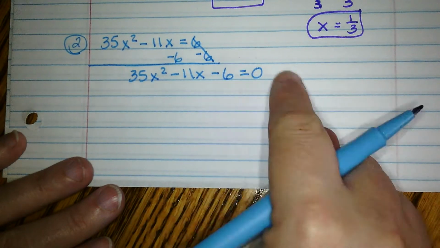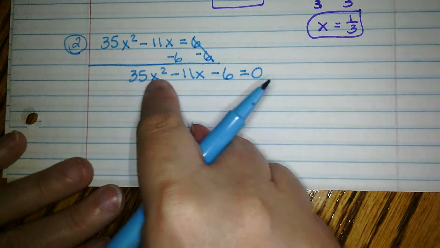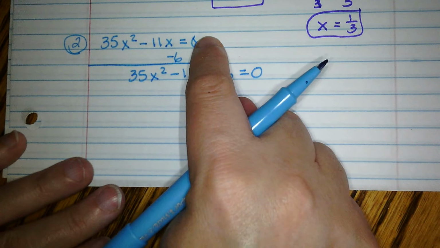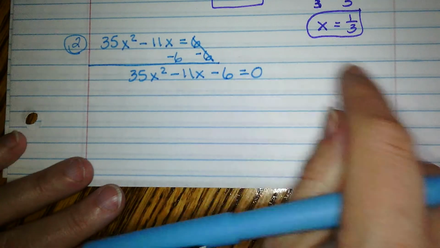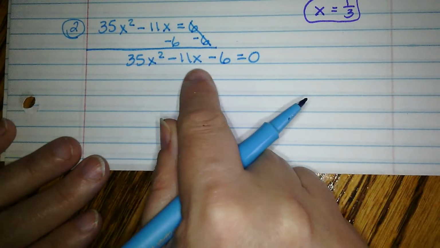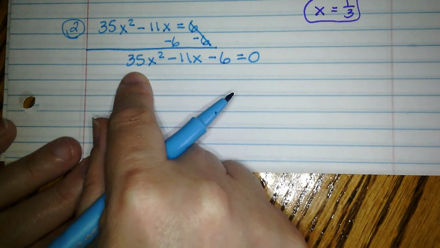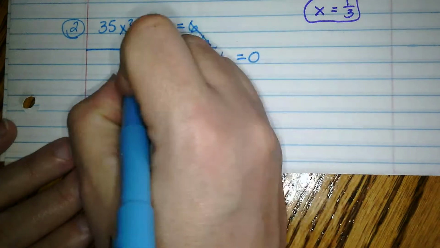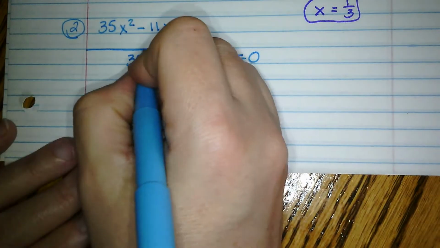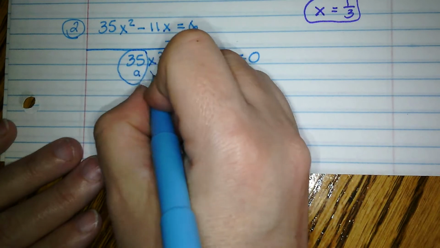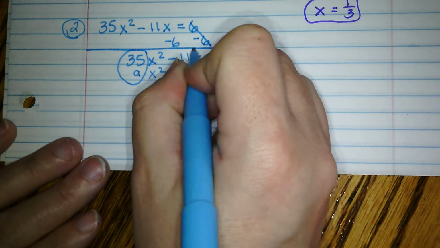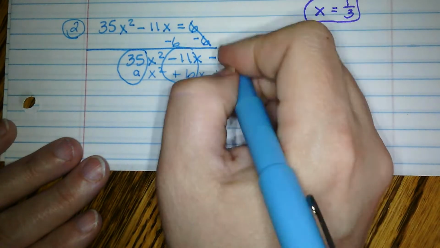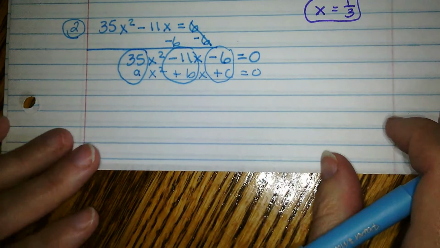So you got to bring this over and set it equal to 0 so that we can actually work with it. Remember, when you bring it over, you got to use the opposite operation. So this was a +6. You're subtracting that over. Once you're here, you realize that this is going to be advanced factoring because your a value is bigger than 1. So our a value is 35. Our b value is -11. And our c value is -6.